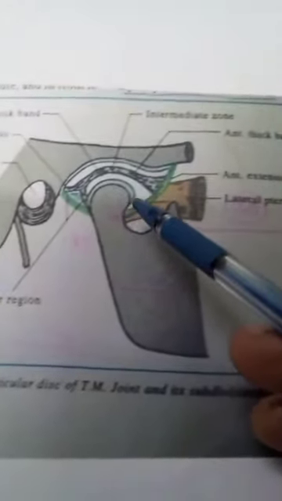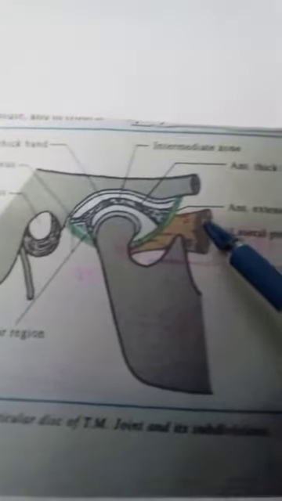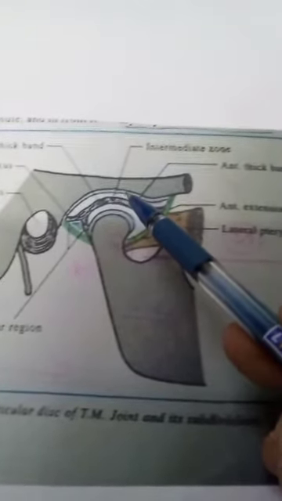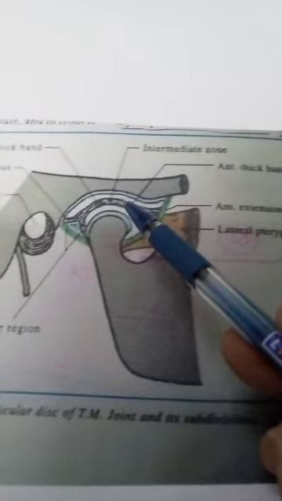Below, capsular ligament is attached to the neck of the mandible. In front, it blends with the insertion of the muscle, lateral pterygoid. The synovial membrane lines the inner aspect of the capsule of each compartment of the joint, but fails to cover the articular cartilages and the articular disc.